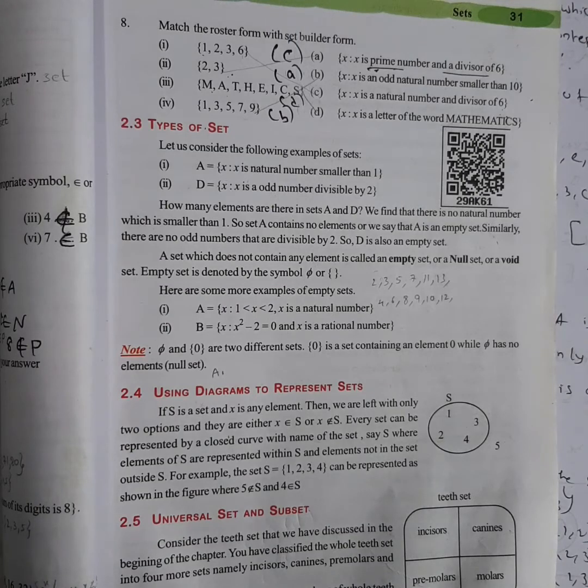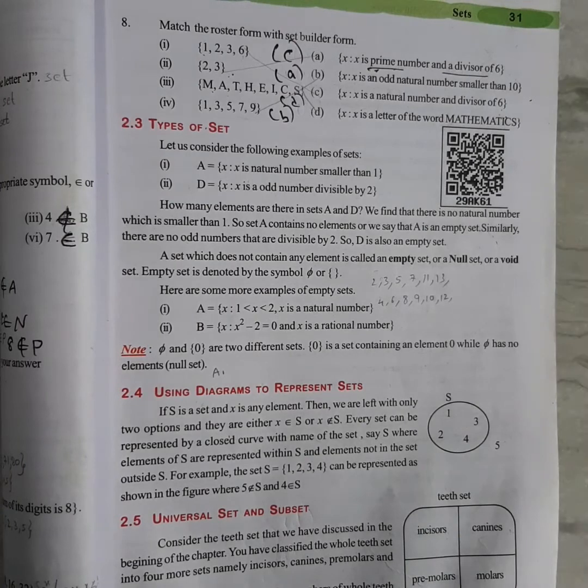Children, today I want to explain different types of sets. First, we are going to explain empty set and null set. Empty set or null set or void set, anything you call them.